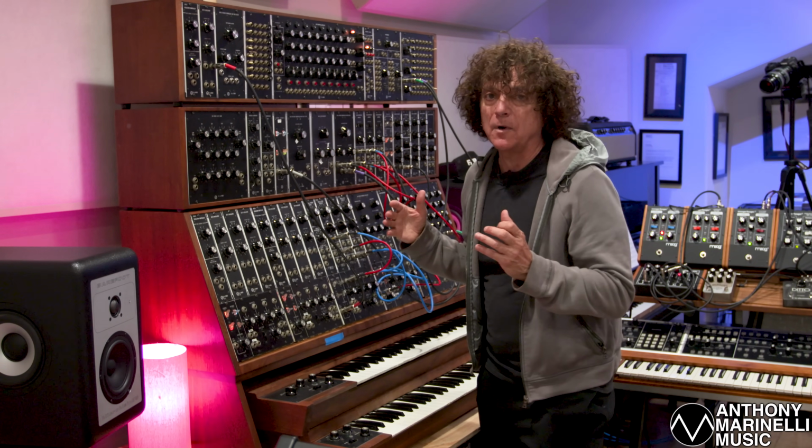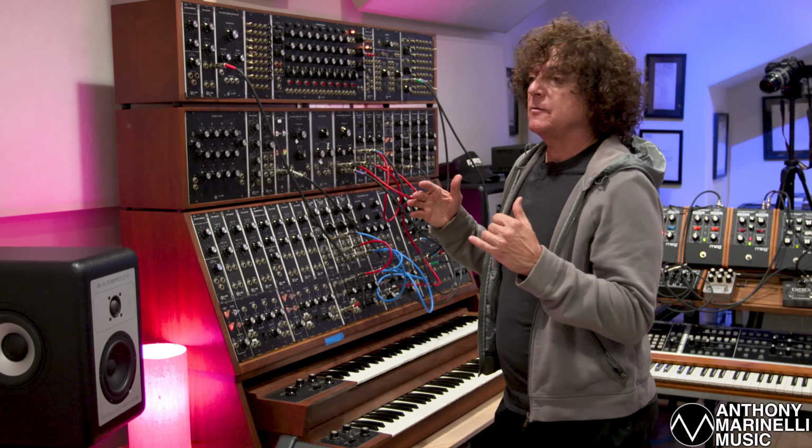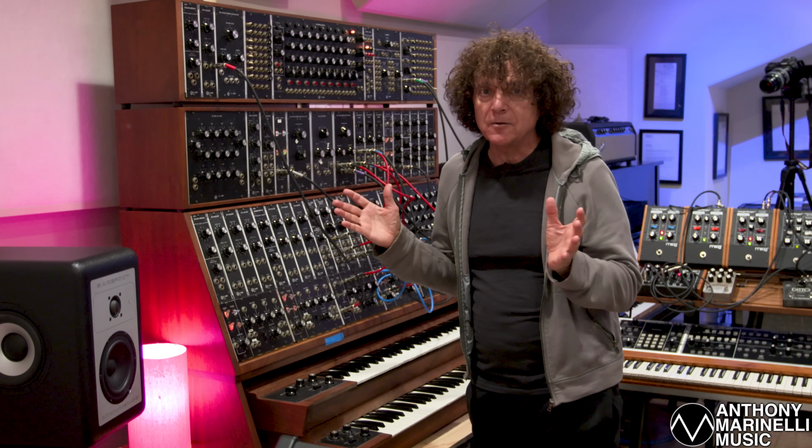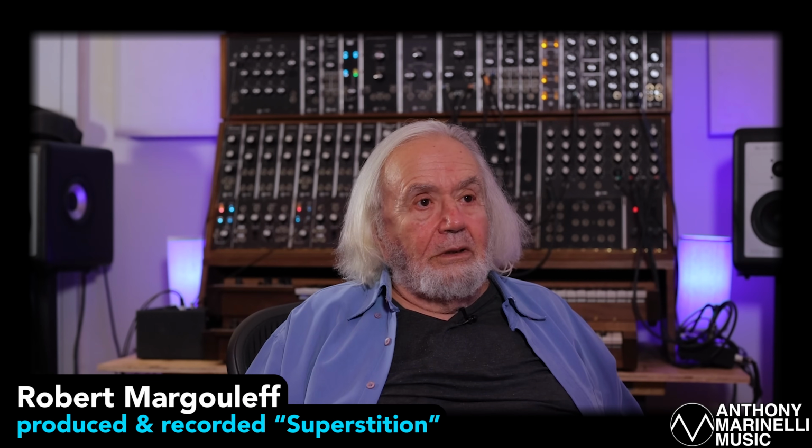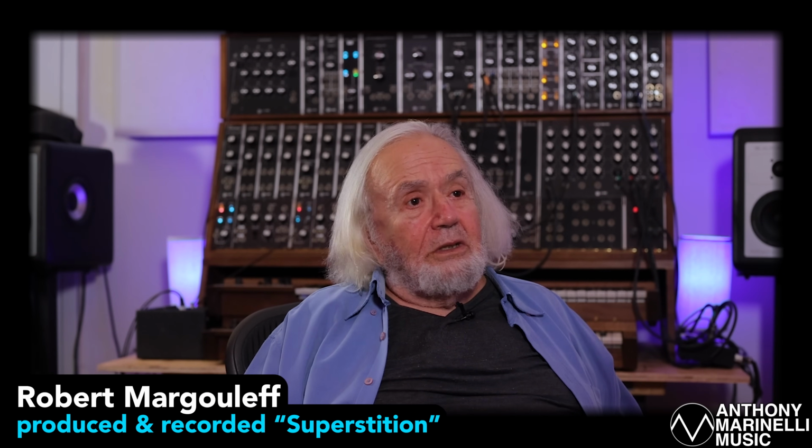And according to Robert Margouleff, who we interviewed, he was clear that there was no Minimoog in T.O.N.T.O. So all of the Stevie Wonder records, the 4 records, the classic period of Stevie Wonder, is there a Minimoog? No. There's not one Minimoog? Not one Minimoog. Just the Maxi Moog. But Stevie didn't play a Minimoog on the 4 classic records? No.